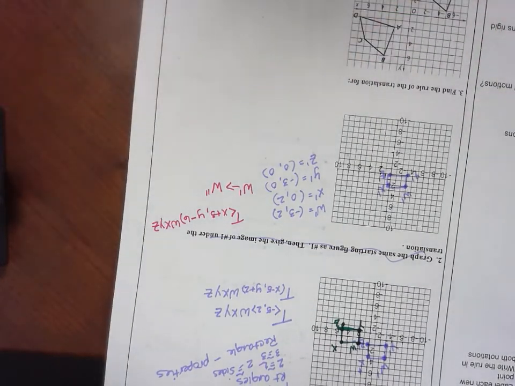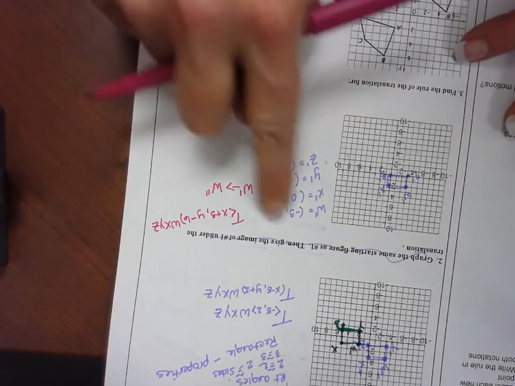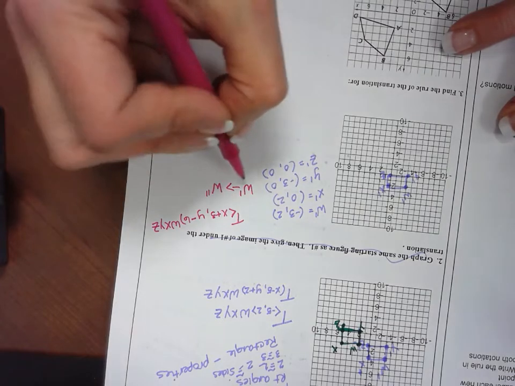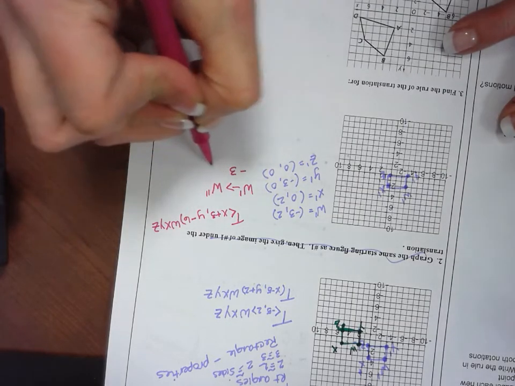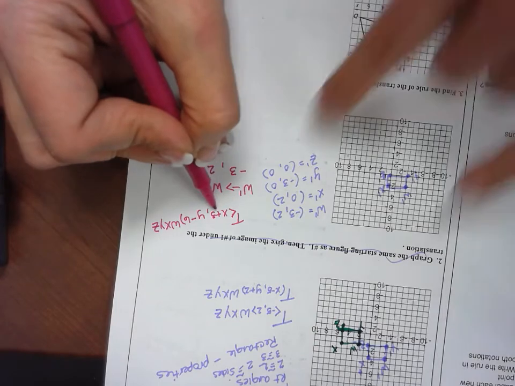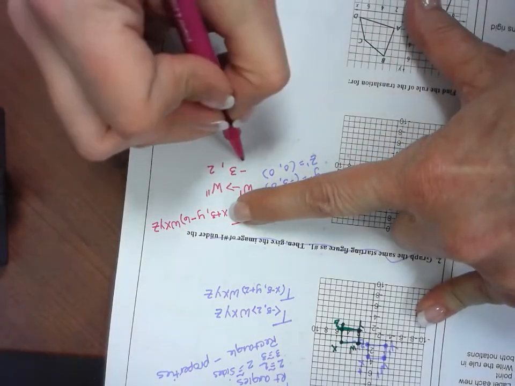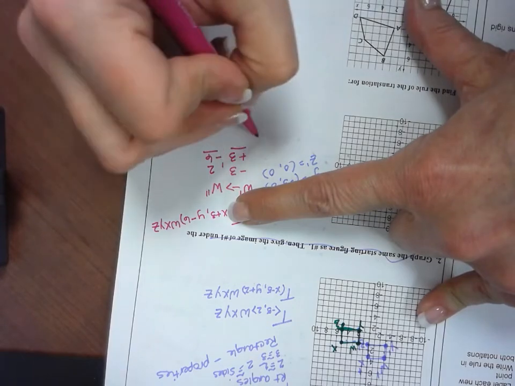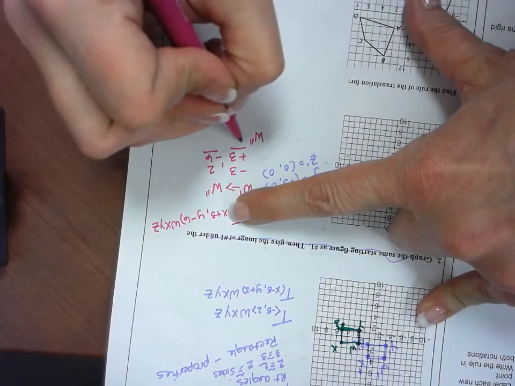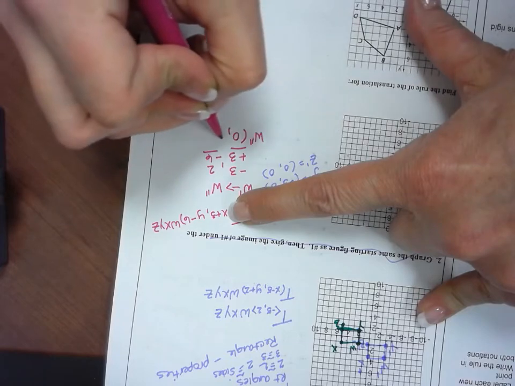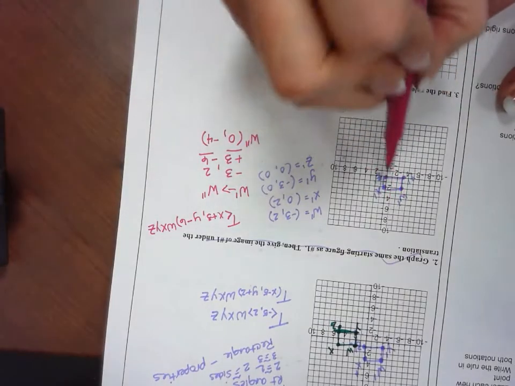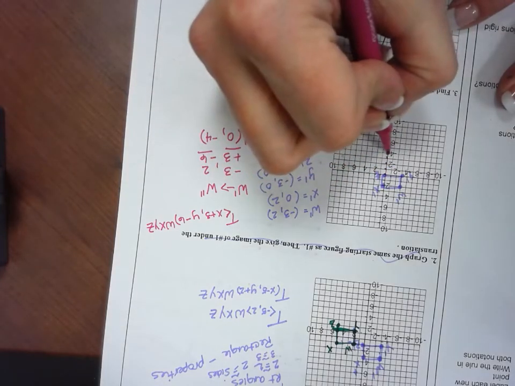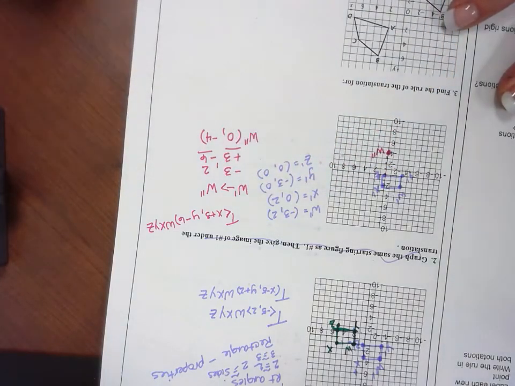And another method you can do, if you have the ordered pair, is just add it to your coordinates. So if I have negative 3 and 2, and I'm going to add x plus 3 and y minus 6, that means that W prime is going to end up being an ordered pair of 0, negative 4. So let's go to 0, then down to 3, 4, and that's W double prime.